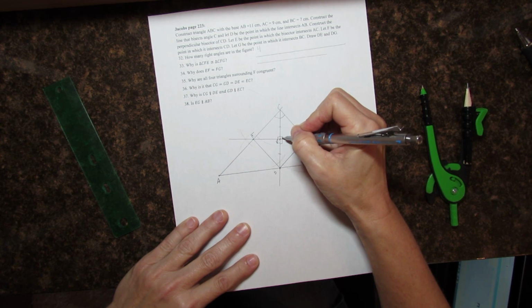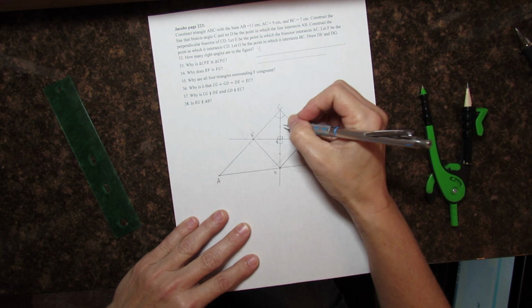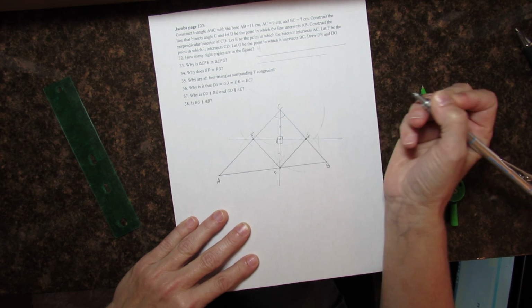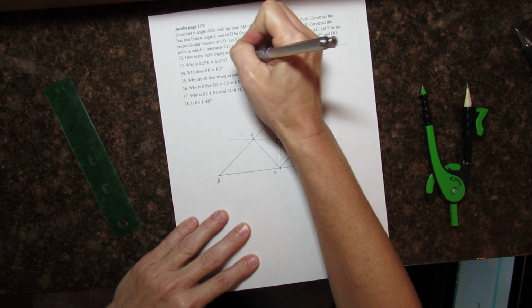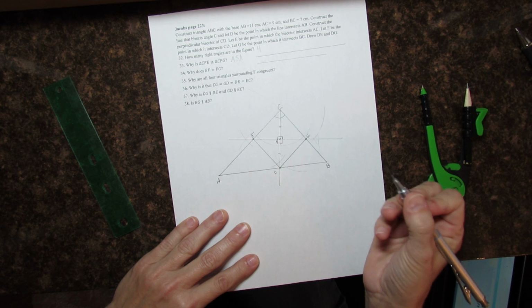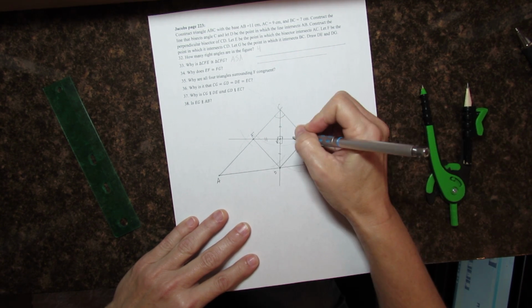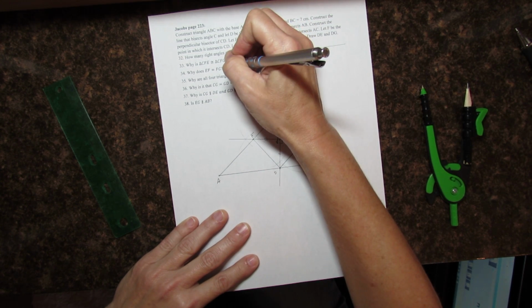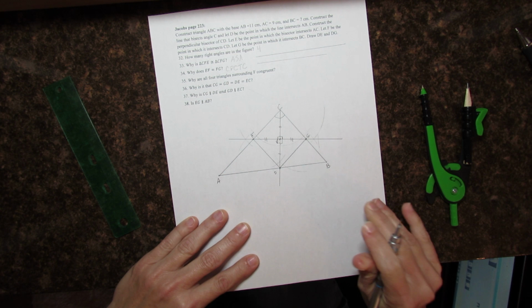We know that these 2 angles are equal because they're right angles, and right angles are equal to each other. And the 2 triangles share this side, so that's angle, side, angle, the reason those are congruent. Why does EF equal FG? EF equals FG because corresponding parts of congruent triangles are congruent.